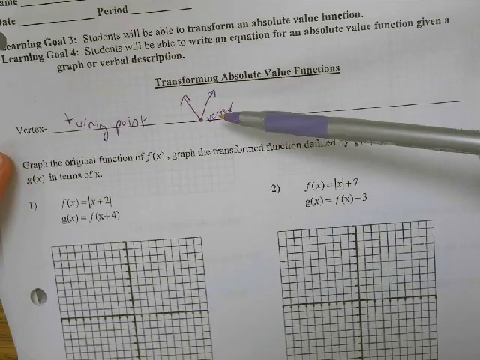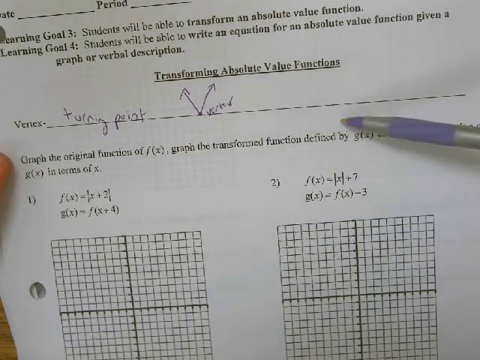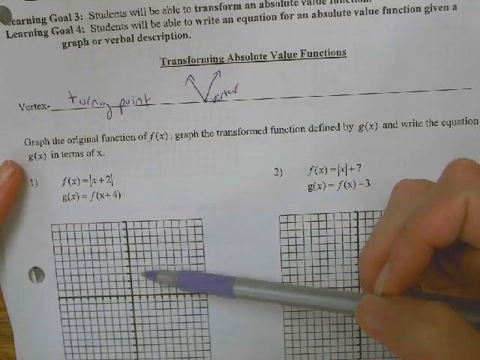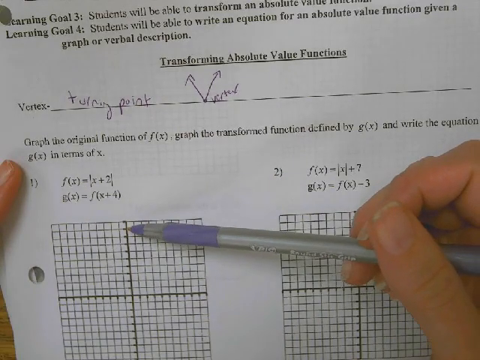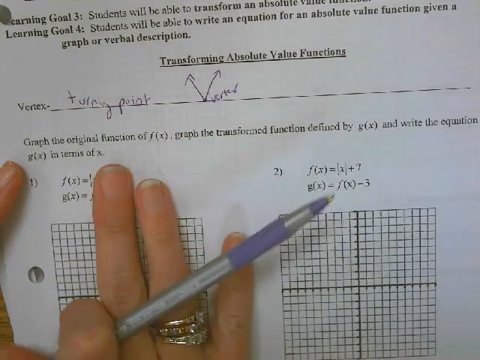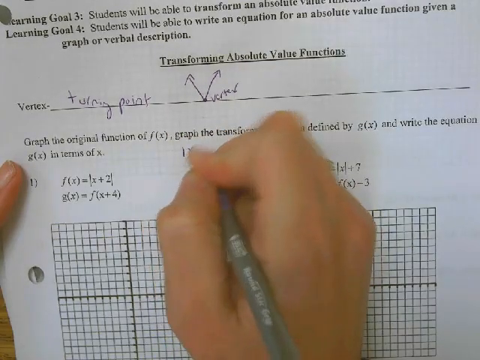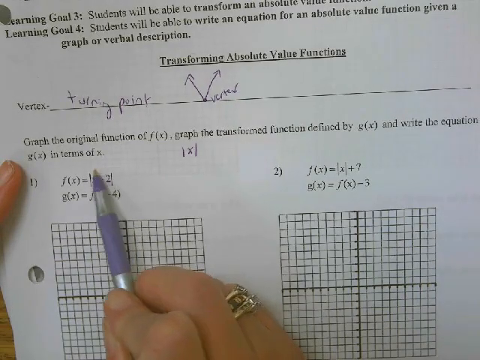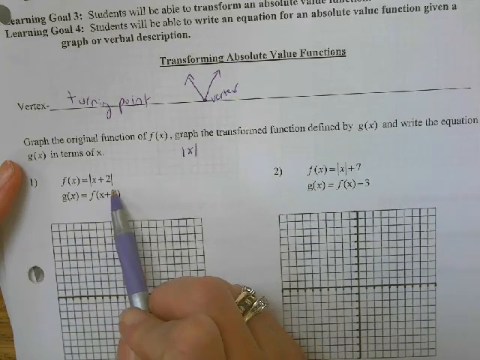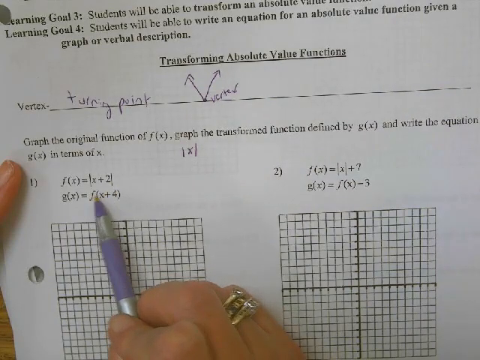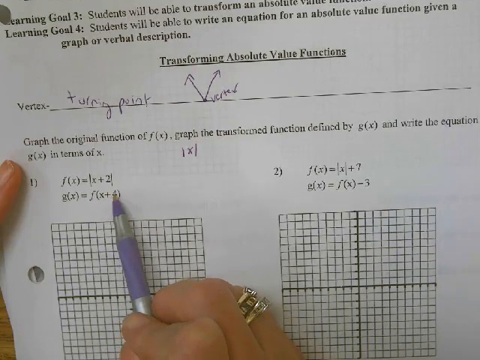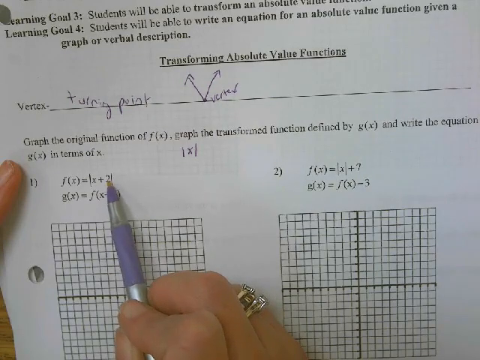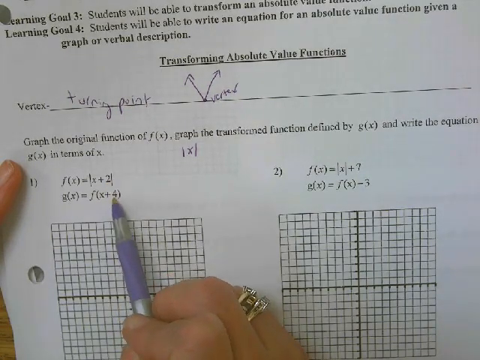Okay, so it says to graph the original function f of x and then graph the transformed function defined by g of x and write the equation of g of x in terms of x. So we already did this when we did linear functions and linear transformations. So yesterday you learned about the parent function, which would be the absolute value of x. So now they're just making your parent function a little bit more complicated. So this is my starting function, and then I'm going to transform it according to the rule that's written here. So based on this 4 being inside, this would move left 4, because that's what the plus 4 inside means.